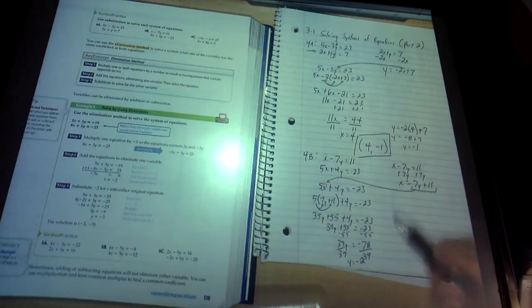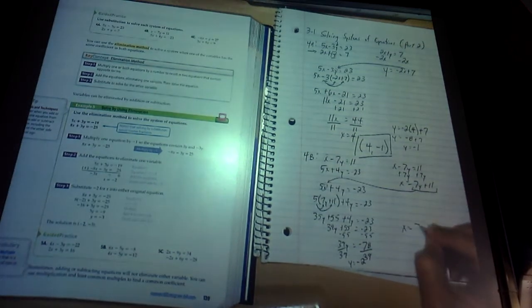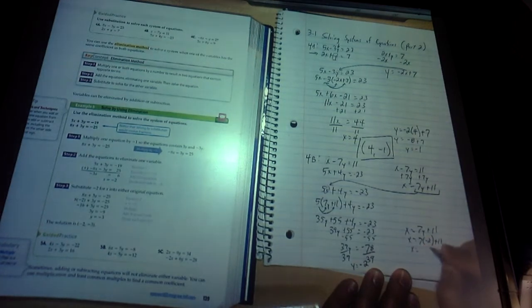Let's go find the x. How can we do it? I like coming to this step, this x equals 7y plus 11, and I like subbing negative 2 back in for y. So I've got x equals 7 times negative 2 plus 11. Keep going. X equals 7 times negative 2 is negative 14 plus 11. Finish the math, and I get x equals negative 3.